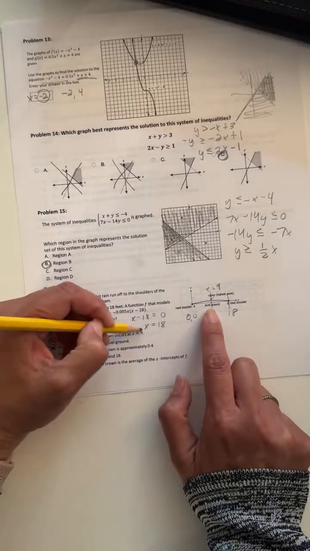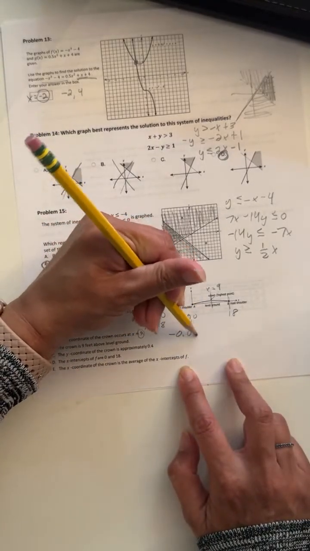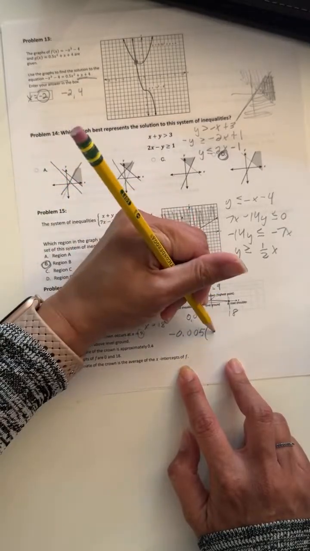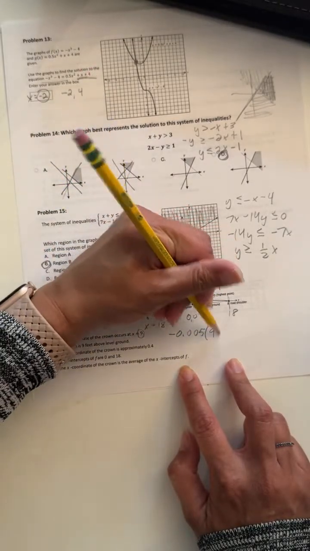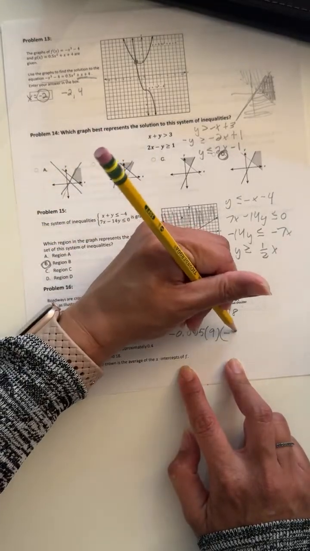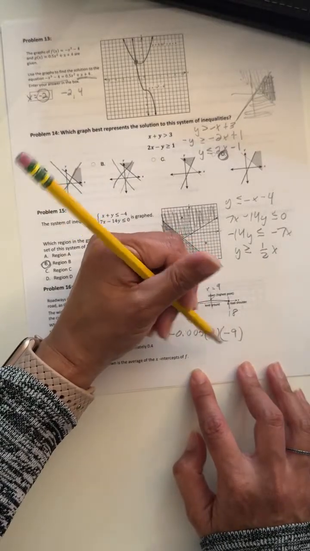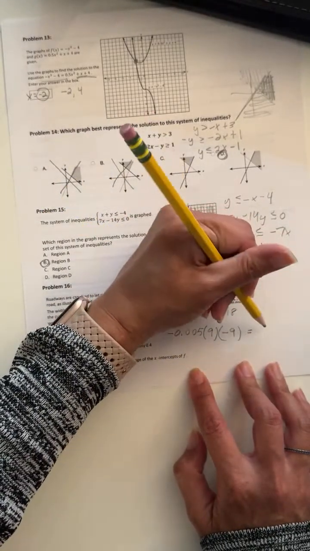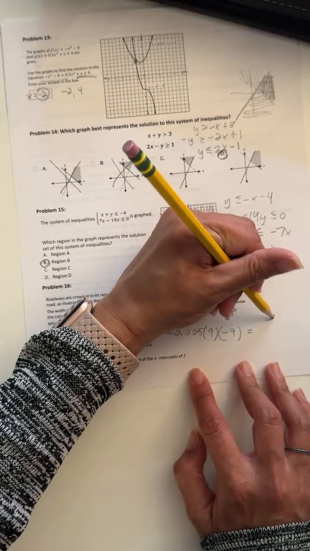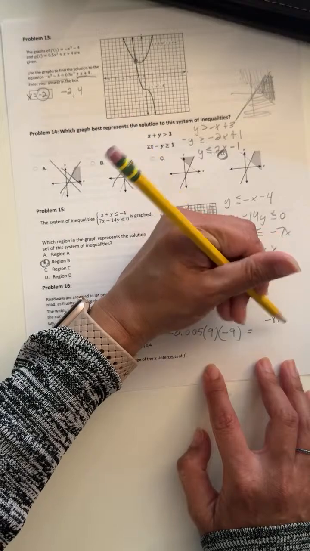Well, if the x-coordinate is 9, I can plug this in here. So negative 0.005 times 9 times 9 minus 18, which is negative 9. So I'm going to get negative 81 times 0.005.